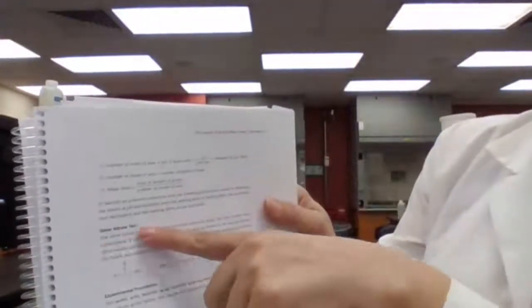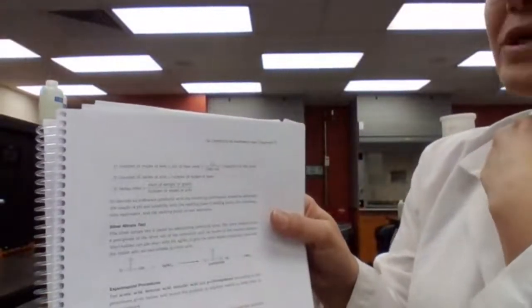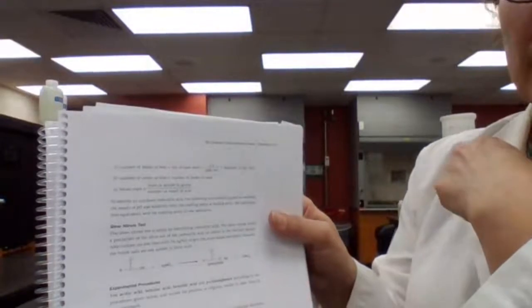So silver nitrate precipitates with most acids. Unfortunately, based on my experience, even though I have the procedure here, it is not a reliable test to confirm that you do not have carboxylic acid. But if you get a positive test, you do have it definitely. So the positive is strong. If you get a positive test with silver nitrate, it's definitely carboxylic acid. But if you get negative tests, you cannot deny it. You cannot say it's not carboxylic acid.